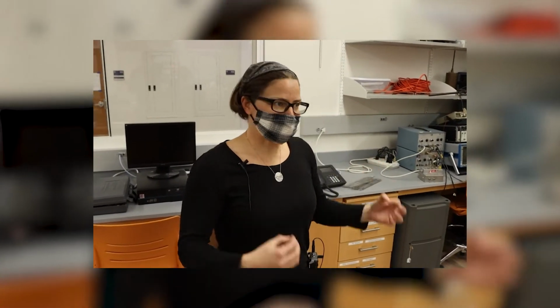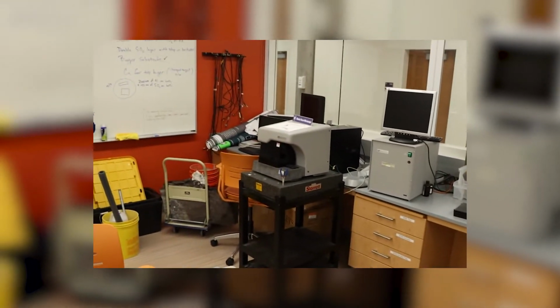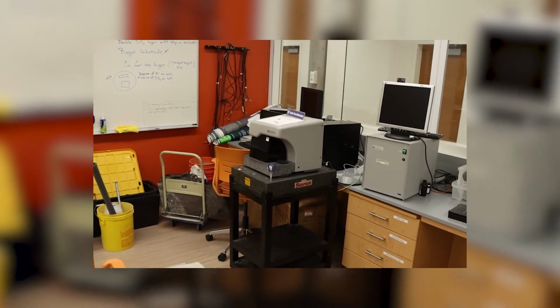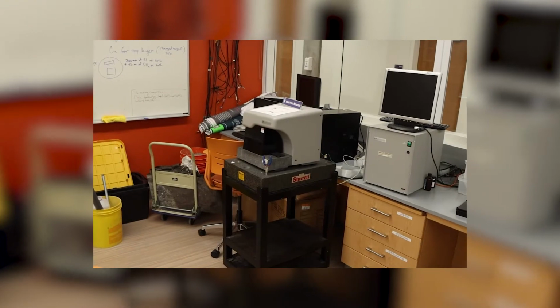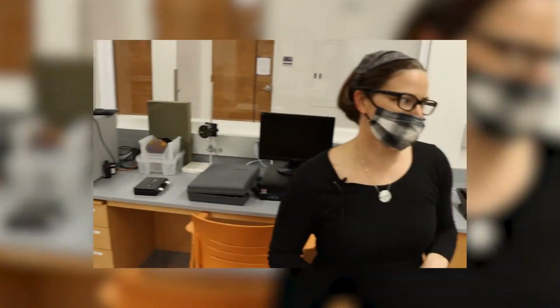In this particular lab, we focus very heavily on making these materials. Many of these other tools in here are really to understand those materials. And as physicists, what we really care about are the structural, electronic, and optical properties of all of these materials.